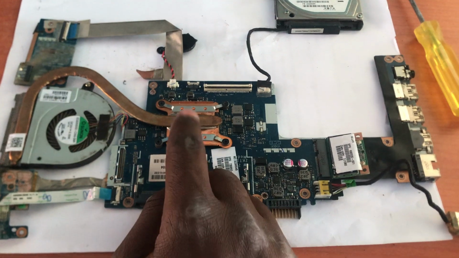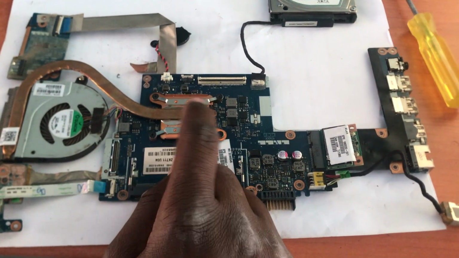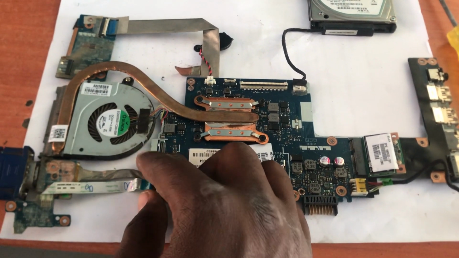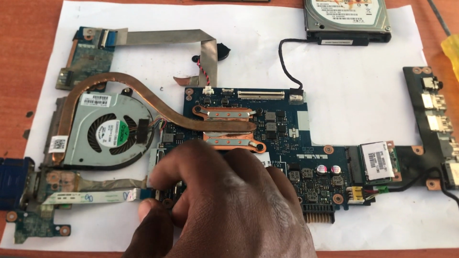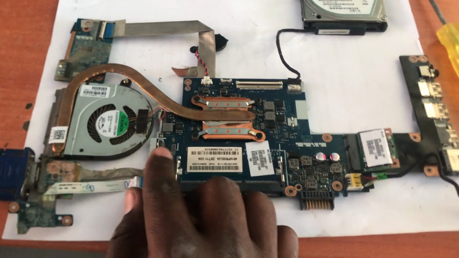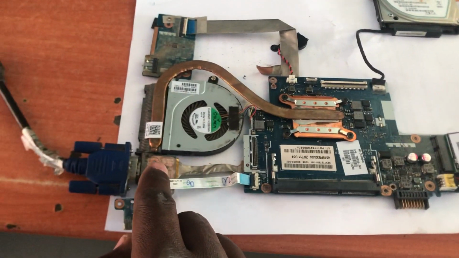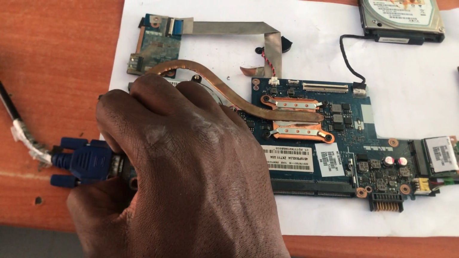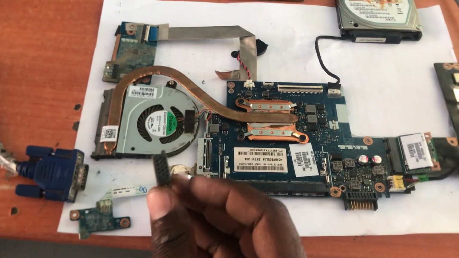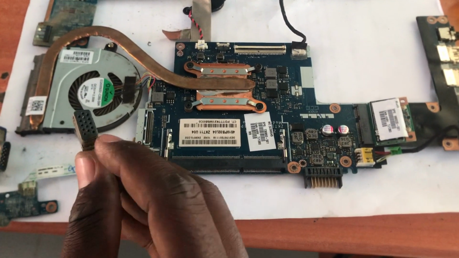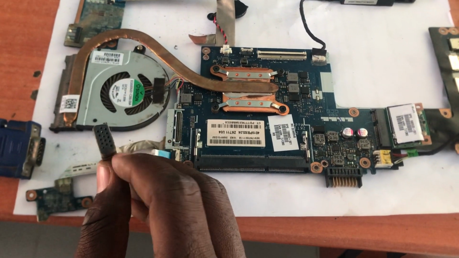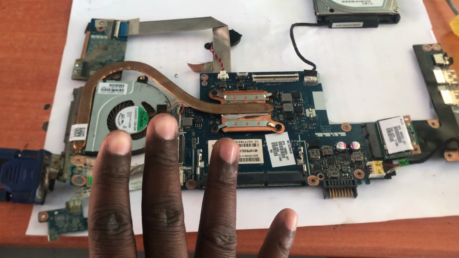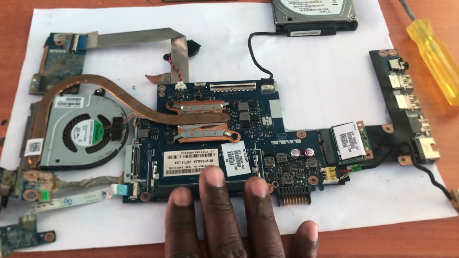Like we mentioned, the processor is underneath here, and it needs to be cooled. Then we have here a jack where we connect the cable that goes to the screen. But since we have removed the screen, we are using an external connector, which is the VGA connector. You'll find most computers have this, others have the HDMI port. So basically this is a skeleton of a computer.